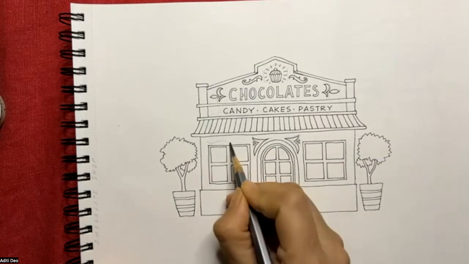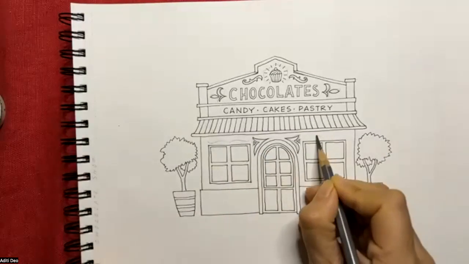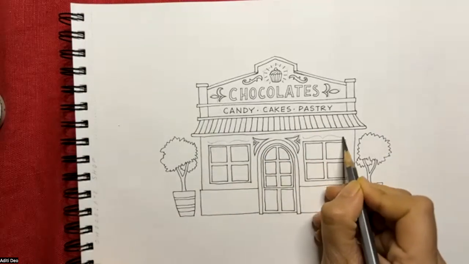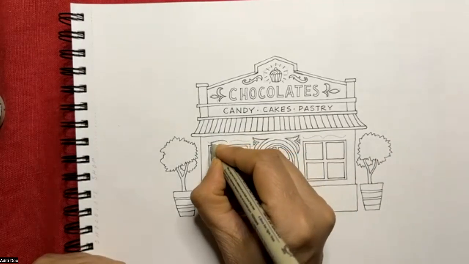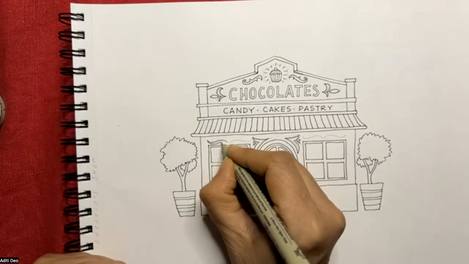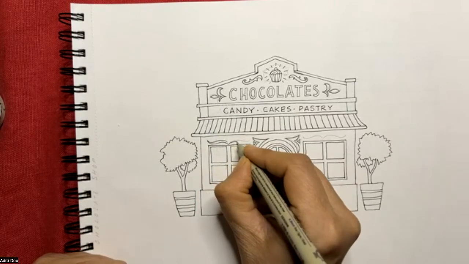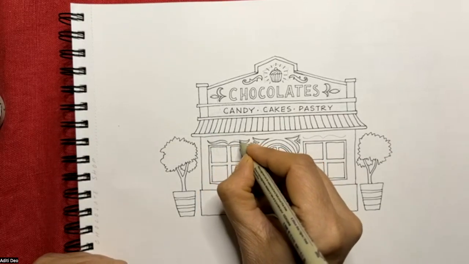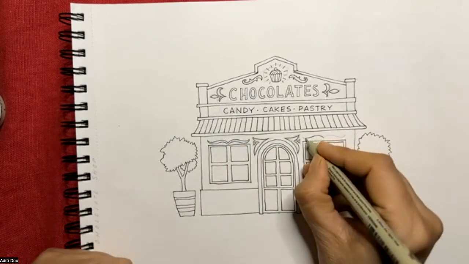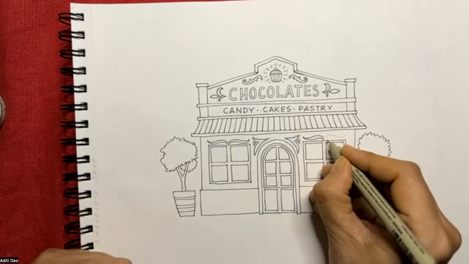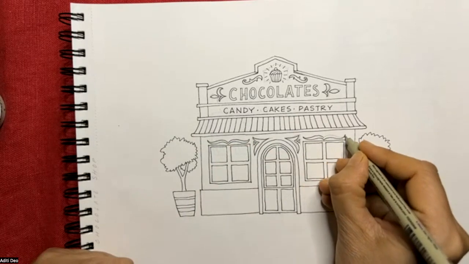Ma'am, can I start coloring now? Yes, you can start coloring now. Ma'am, everyone can start coloring now. I want to go now. Okay, but aren't you going to color? I will color it in the next class. Next class, we'll be doing something else. Because I want to color it in the next class.